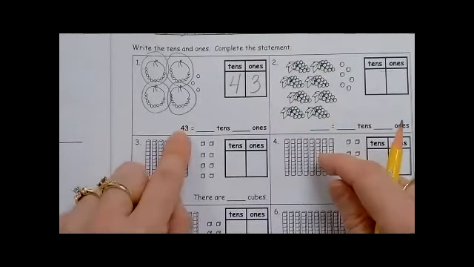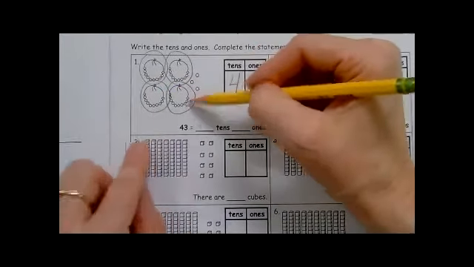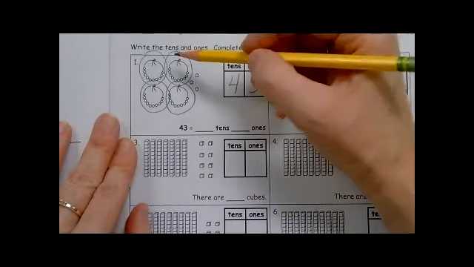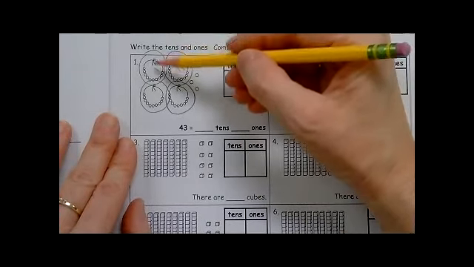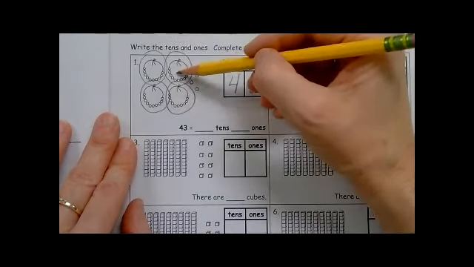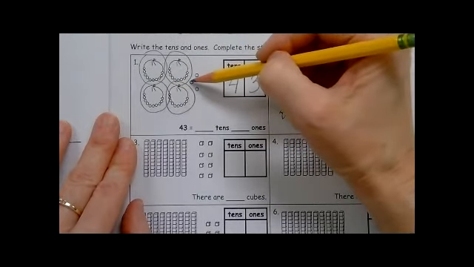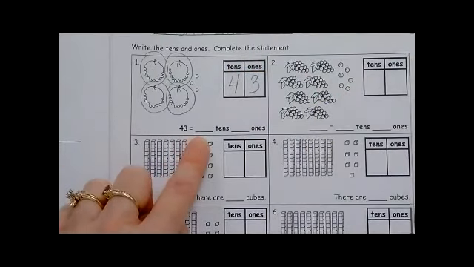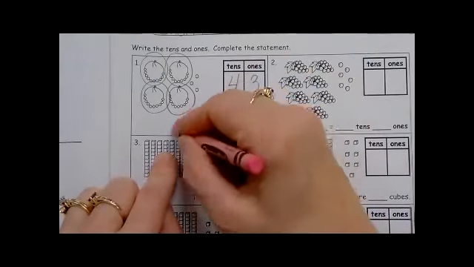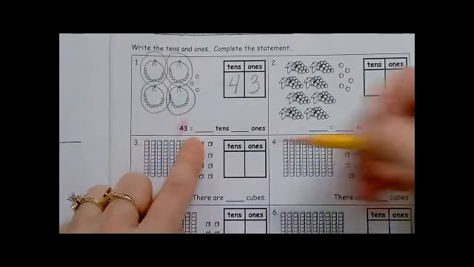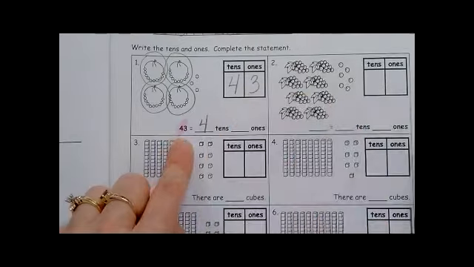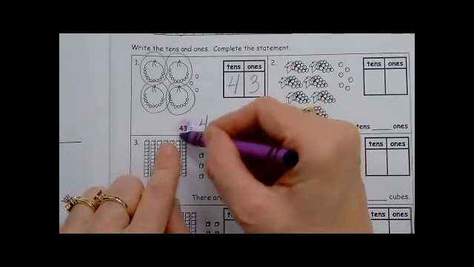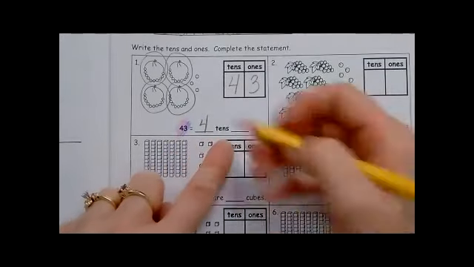Now, if we were to count this, we would come up with 43. But let's go ahead and count these together, just to make sure. Ready, begin. 10, 20, 30, 40, 41, 42, 43. So 43 is equal to how many tens? We see 4 tens. The 4 is in the tens place, so we're going to write 4 here. And how many ones do you see? We said we saw 3 ones. So the 3 is in the ones place.